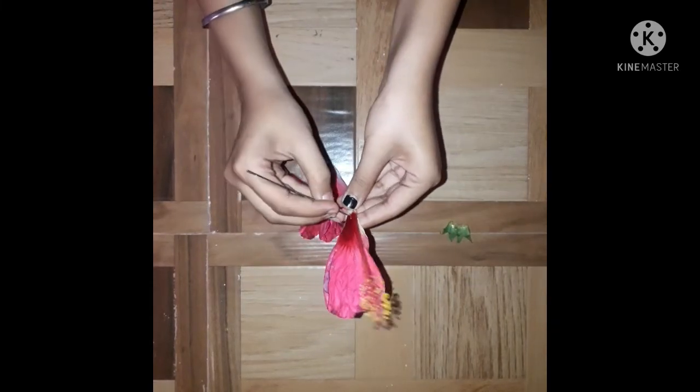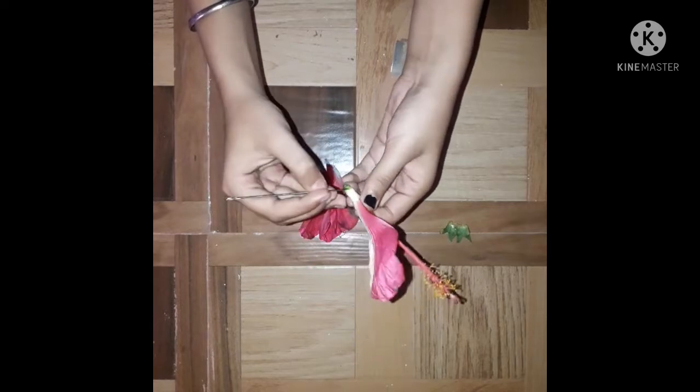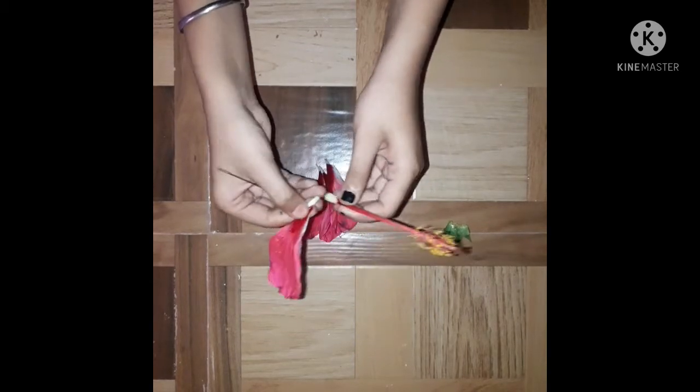Now we have almost done with the petals and the only last one is left. Now it is also separated. Here you can see this is ovary, this is style, and this upper part is stigma.